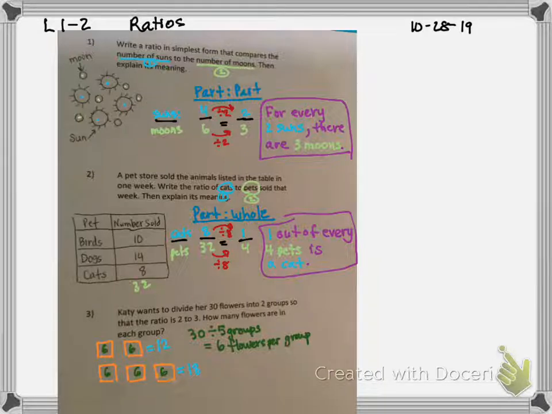So what I can say, and I'm going to spill this over to the right of where I'm writing, there were 12 flowers in one group and 18 flowers in the second group.